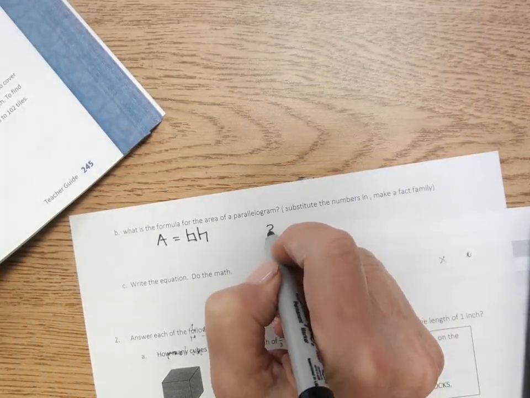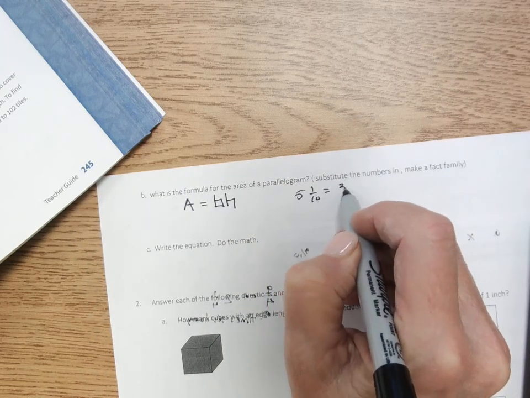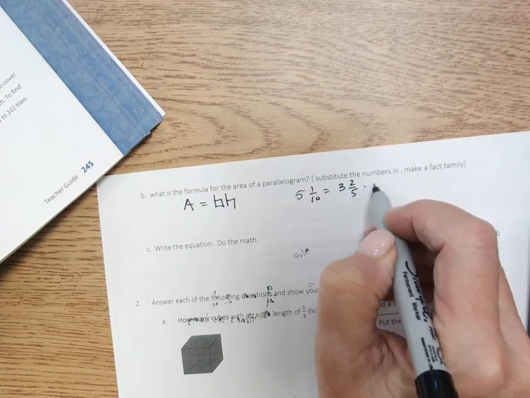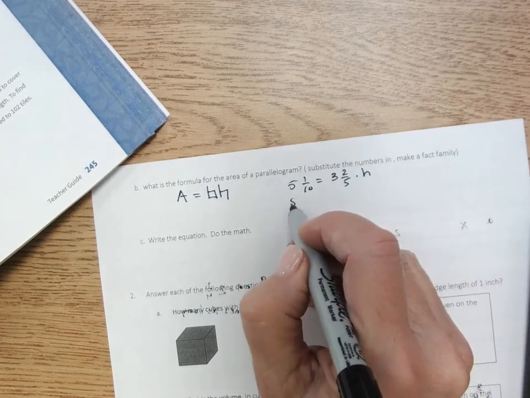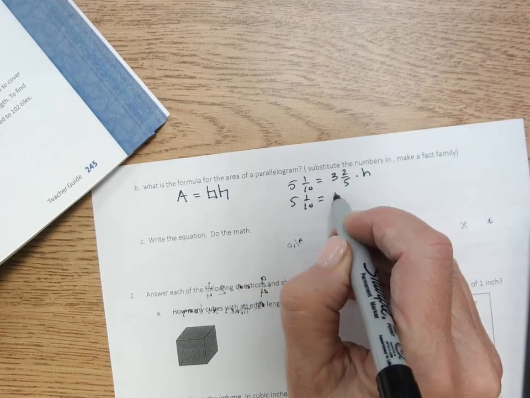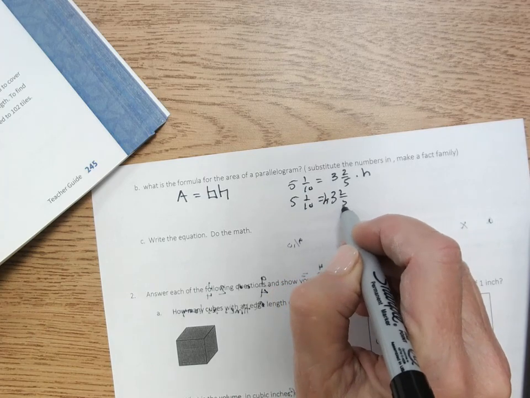So I'm going to do 5 1/10 equals 3 2/5 times h. And then I'm going to do 5 1/10 equals h times 3 2/5.